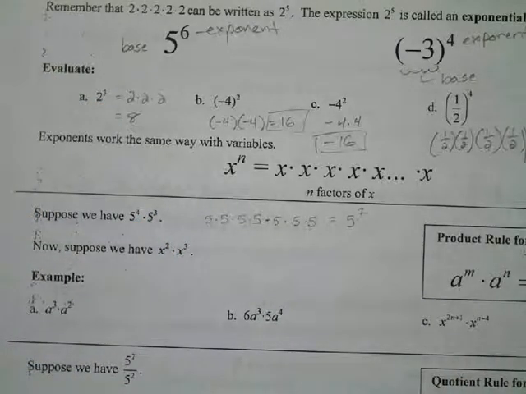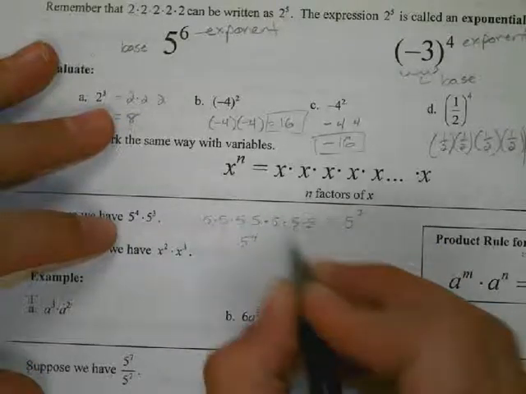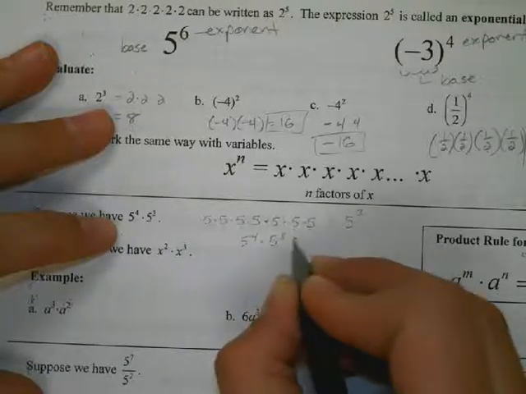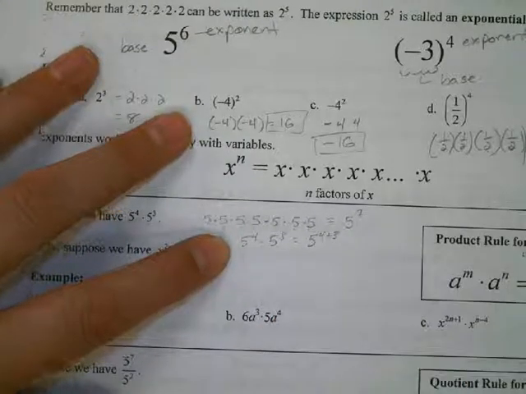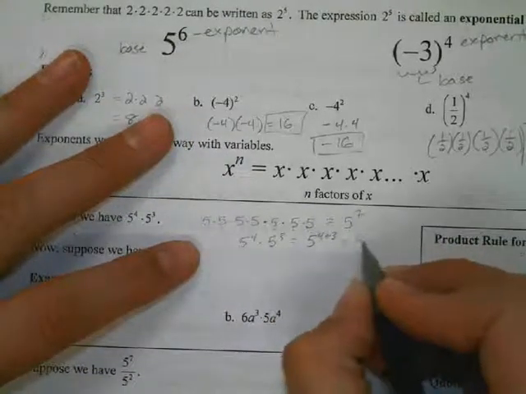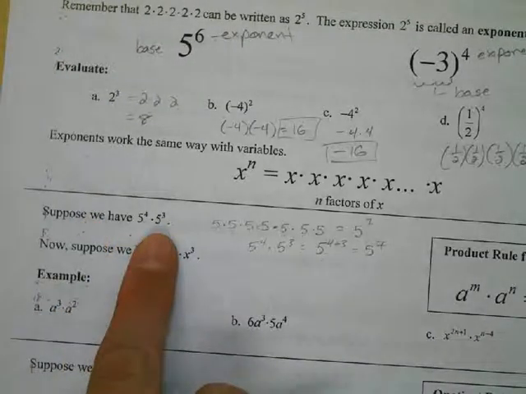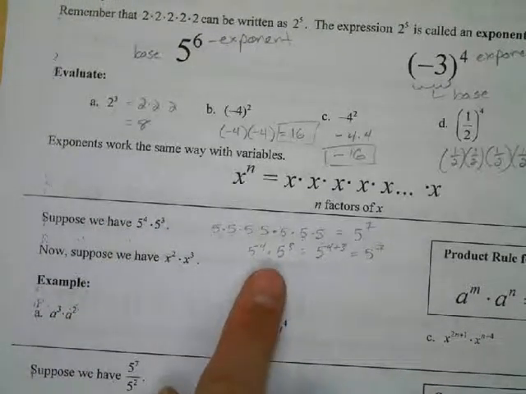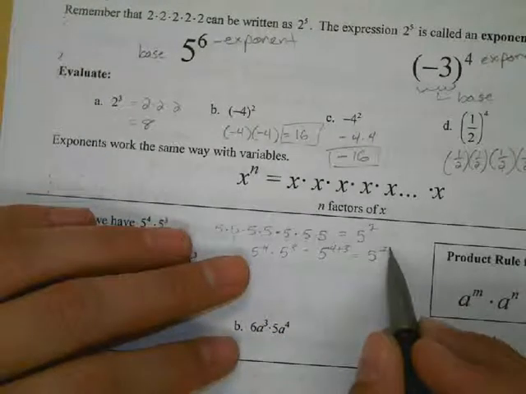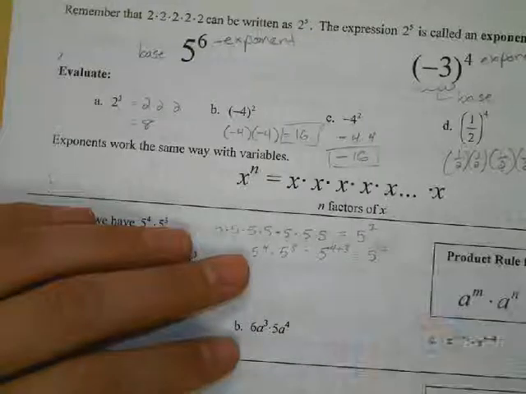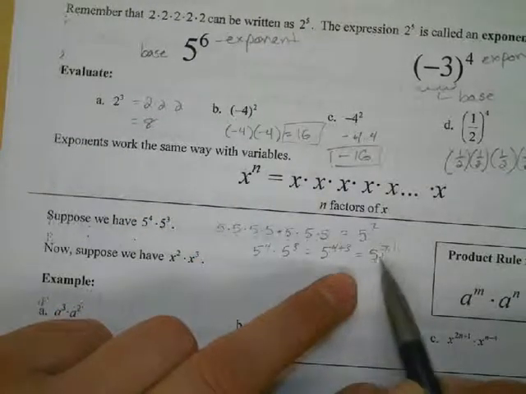If you look at the exponents, what just happened to them? 5 to the 4th times 5 to the 3rd, I added exponents, 5 to the 4 plus 3. So when you're multiplying the same bases, I add my exponents. The reason I add the exponents is not because I'm adding instead of multiplying. I'm adding the number of 5's that I'm going to multiply, increasing the number of times that I'm going to multiply 5.